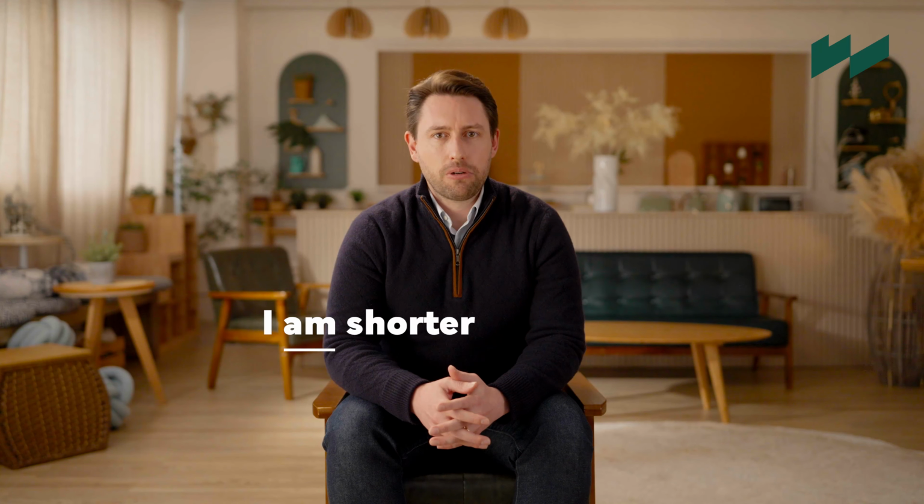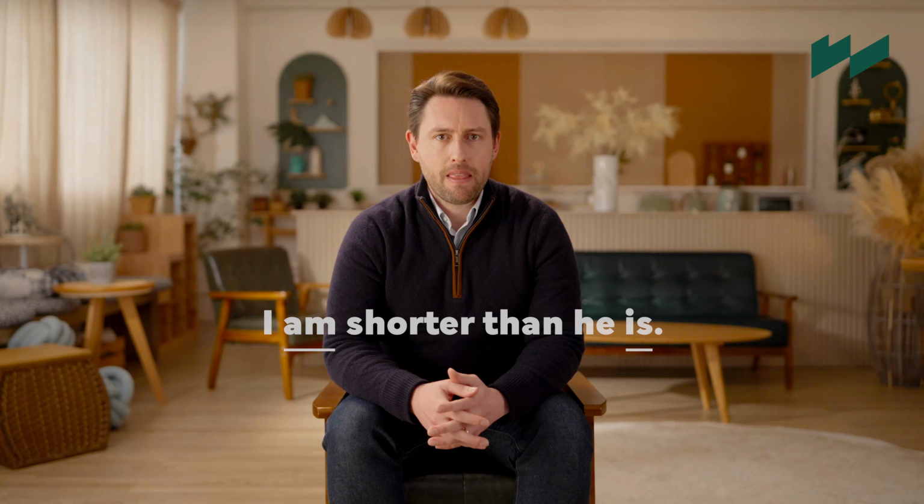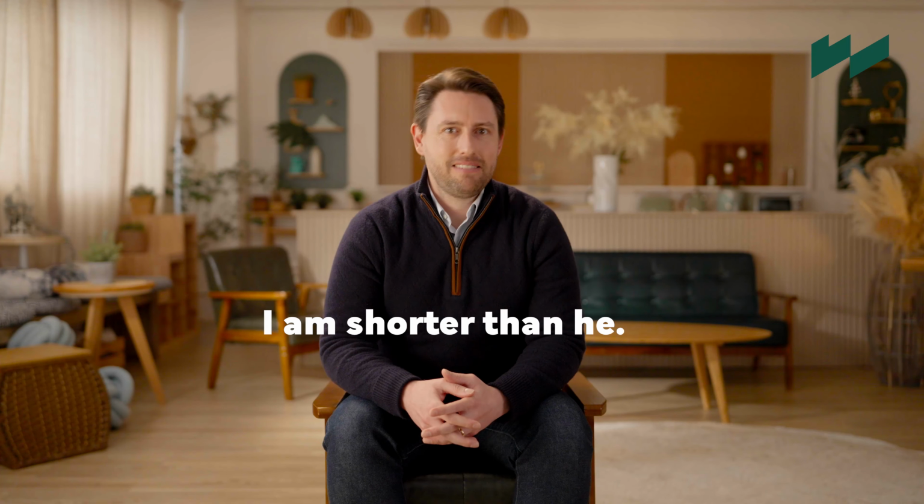Remember our good old friends subject and object case pronouns? Well, I have misused the object case pronoun at the end of the sentence. The full correct version of the sentence should read as follows. I am shorter than he is. And if you want to make a slightly shorter sentence, you can also say, and this sounds weird, I am shorter than he.